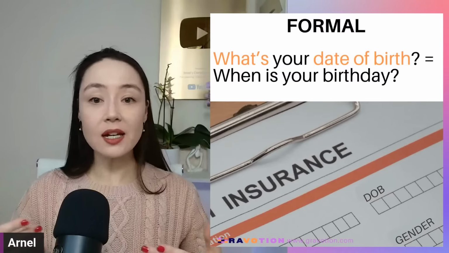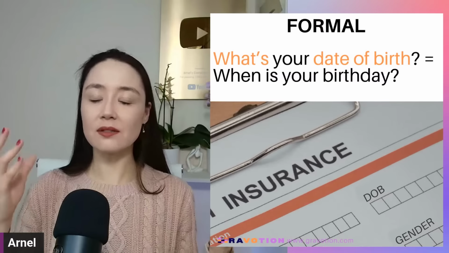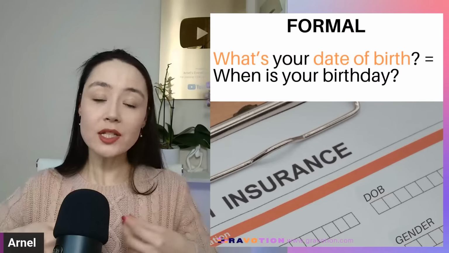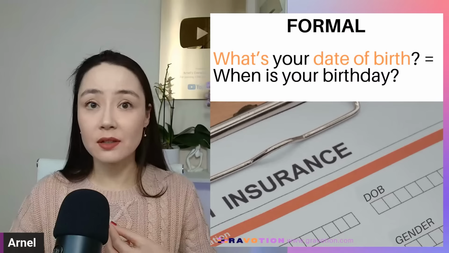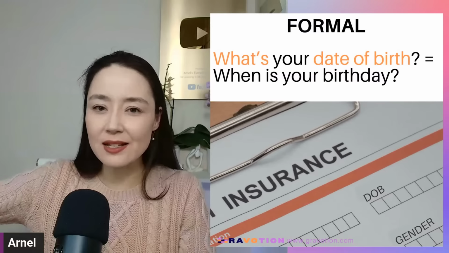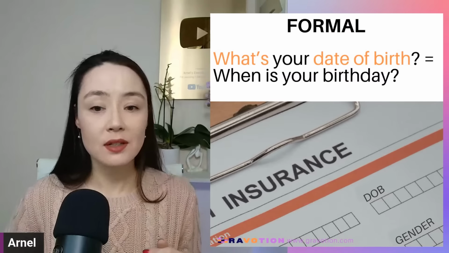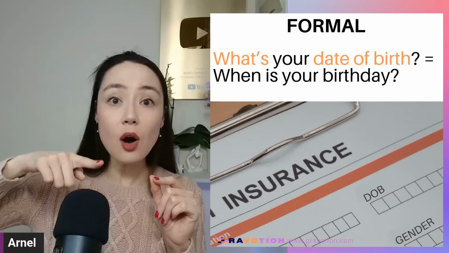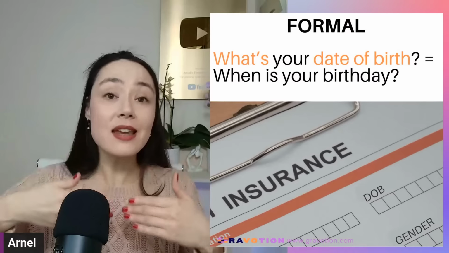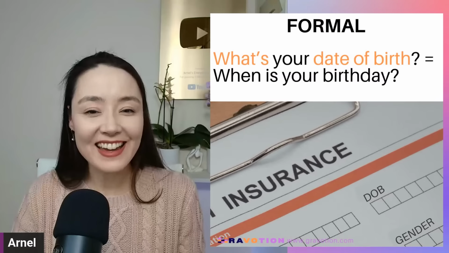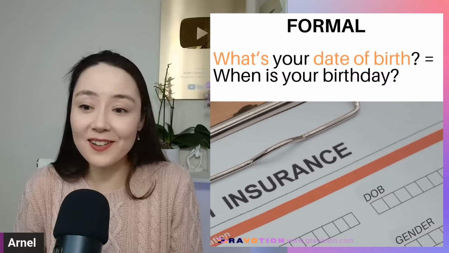What's your date of birth? This is a formal way to say, when is your birthday? What's your date of birth? Maybe if you go see a doctor or something, you're at a reception desk, what's your date of birth? And look at the form. On the form, it says DOB. That means date of birth. You gotta put your birthday in there. What's your date of birth?